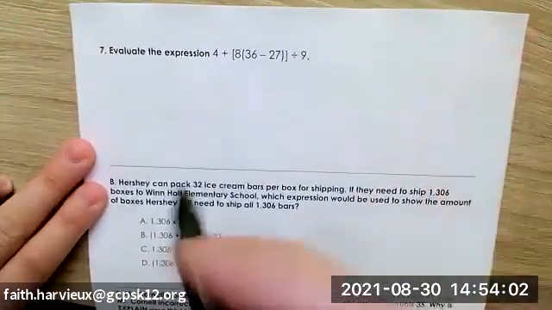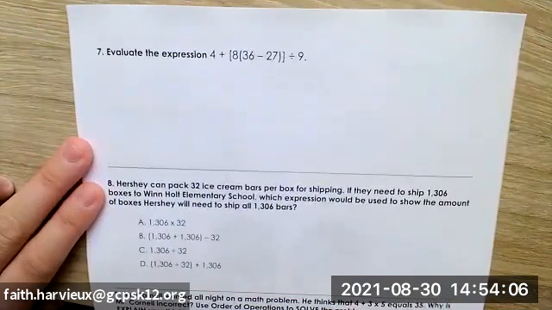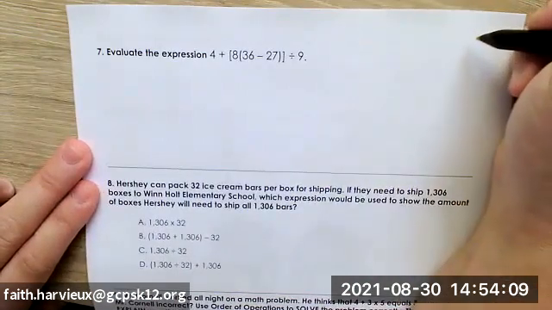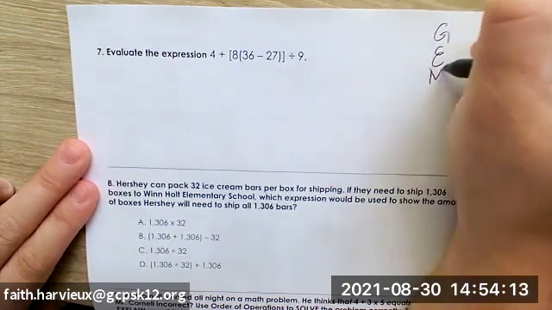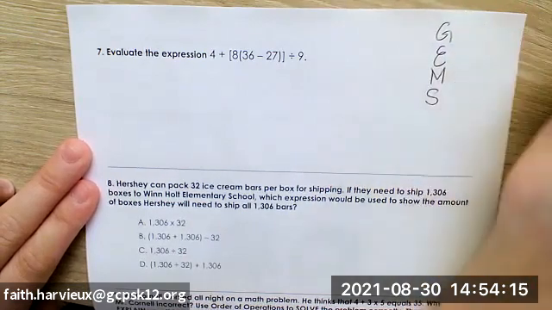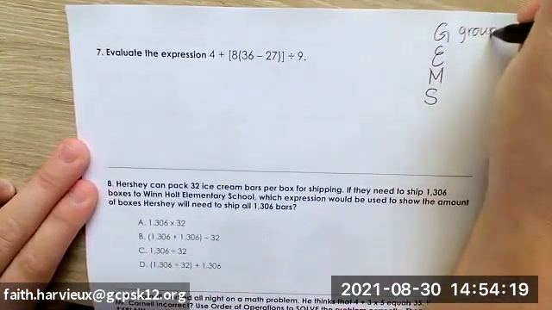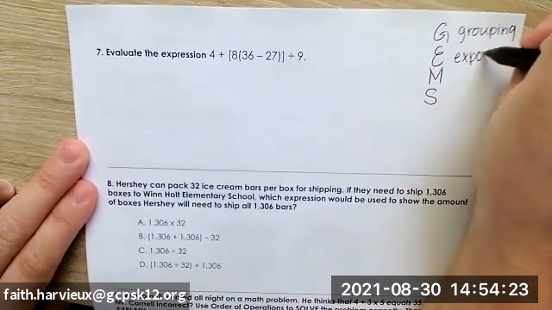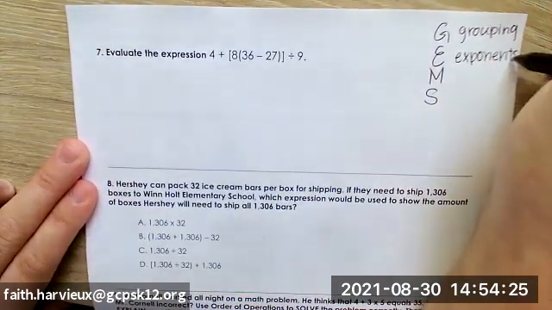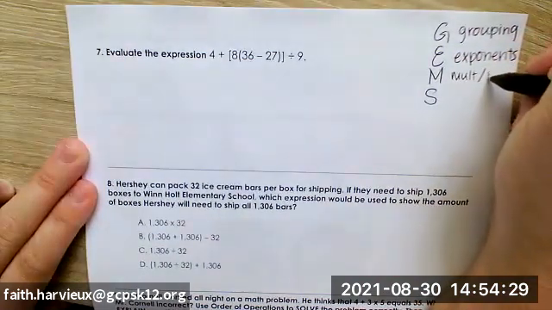All right, time for us to evaluate an expression. We have lots of fun with these ones. The first thing I'm going to do before I even start evaluating is I'm going to write GEMS off to the side so that I remember which order I need to go in. I know that my G represents grouping. My E is exponents. M is multiplying or dividing.